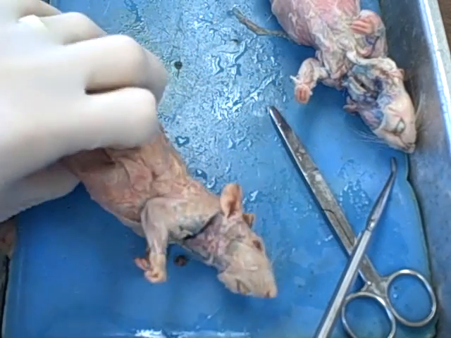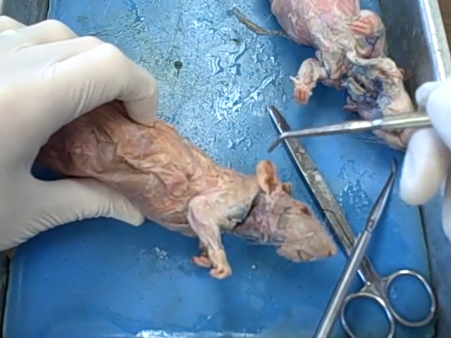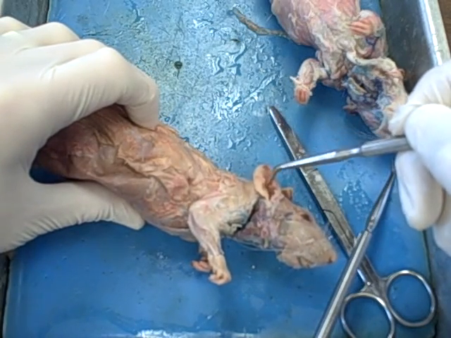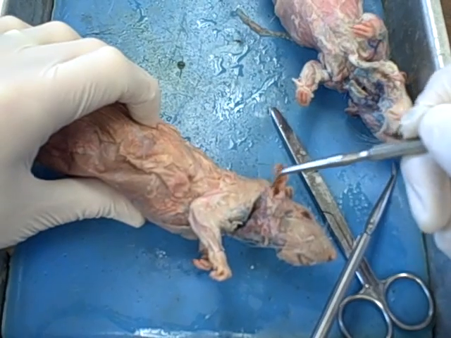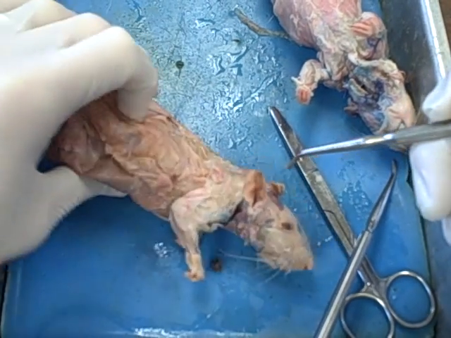With external features, you're probably already familiar with these, but make sure that you know them anyway. The first one, the most obvious, is this guy. You know it as the outer ear of the rat, and actually on you this is known as the pinna.